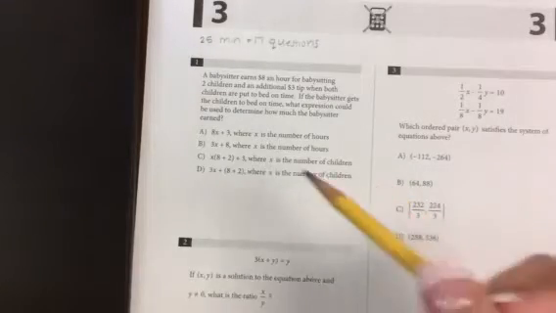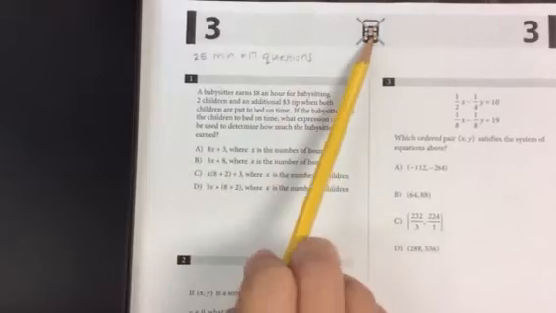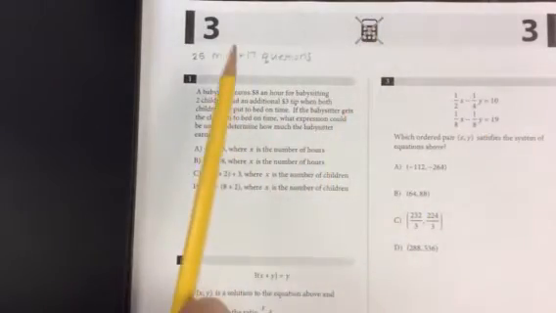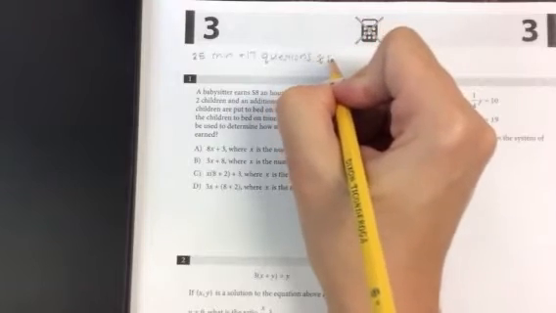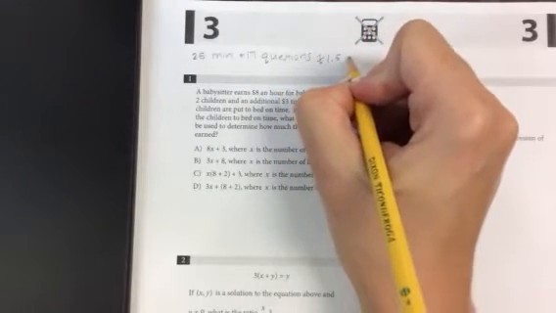Okay guys, I'm going to explain to you how to solve number 1 through 4 really quickly. I'm going to review the strategies that we can use to solve for them. But before I do that, this is the no calculator section, which means you can't use it. 25 minutes to do 17 questions, which is approximately a minute and a half per question.